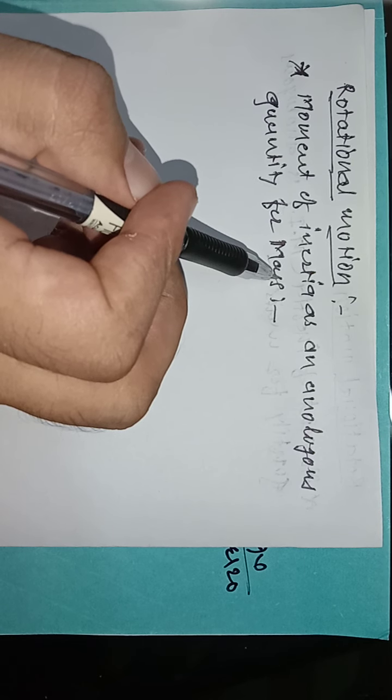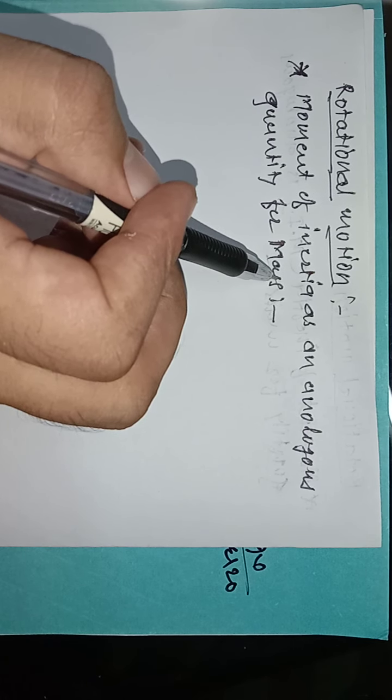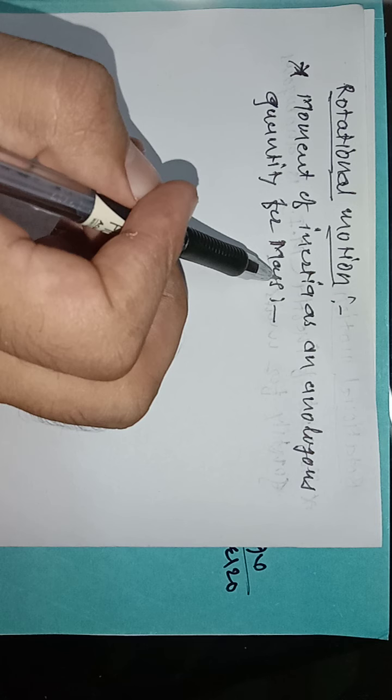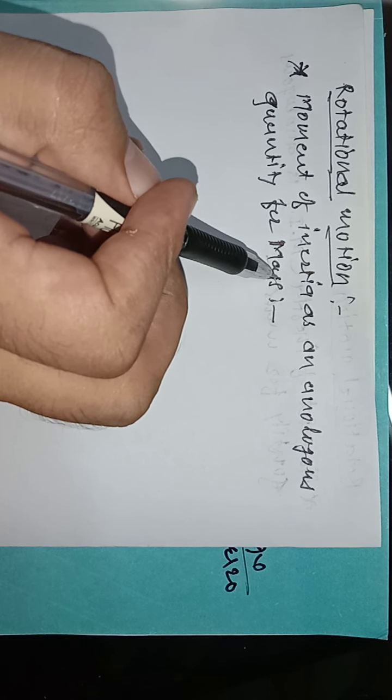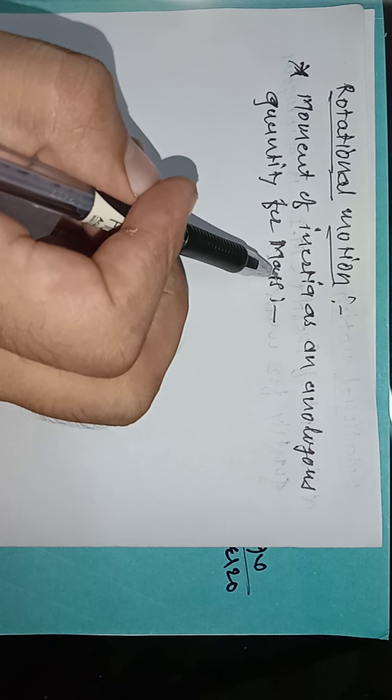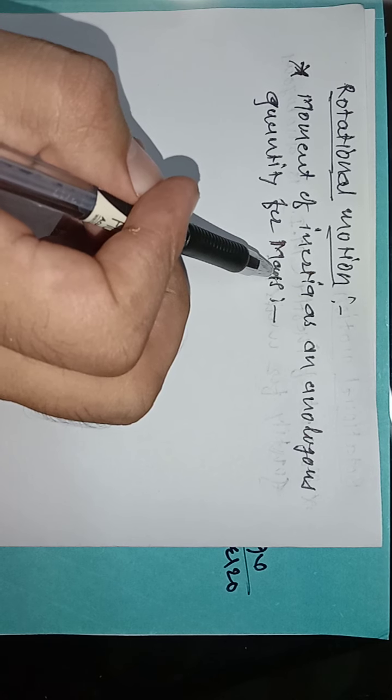If we open a door with hinges, we give an angular displacement to it. The effort needed for this depends not only upon the mass of the door but also the perpendicular distance from the axis of rotation where we apply the force.